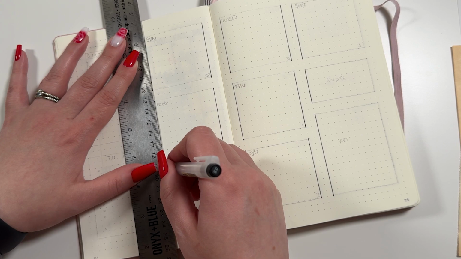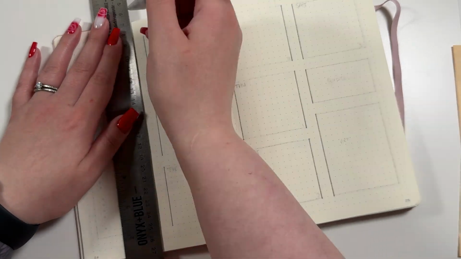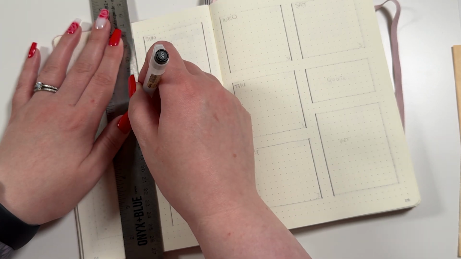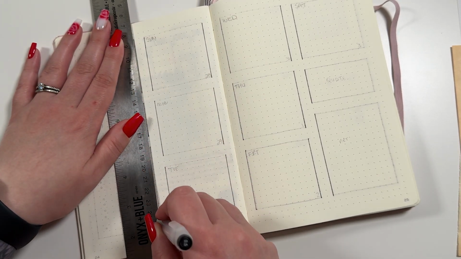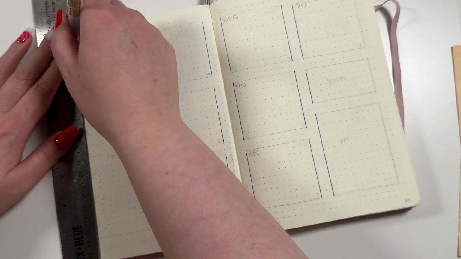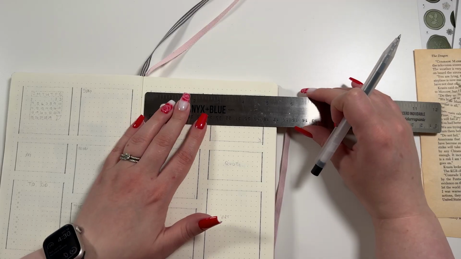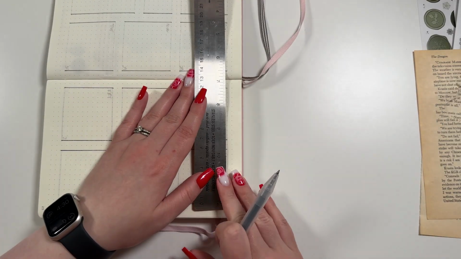But each page is going to have this exact same layout. The thing that's going to change is that I do the art differently on each layout. So I tried to have each page have the same amount of boxes, but have the items in the boxes move. So hopefully that kind of makes sense.